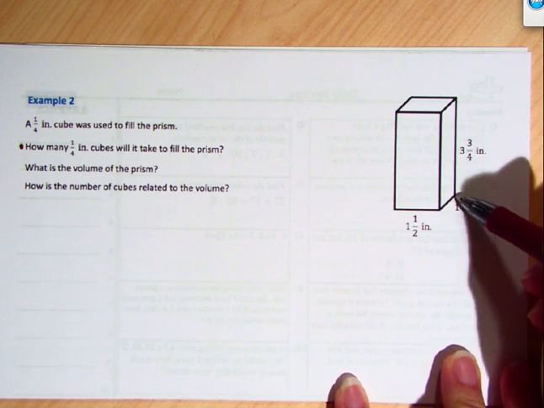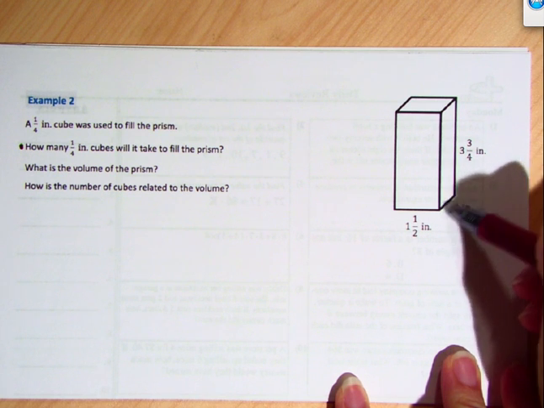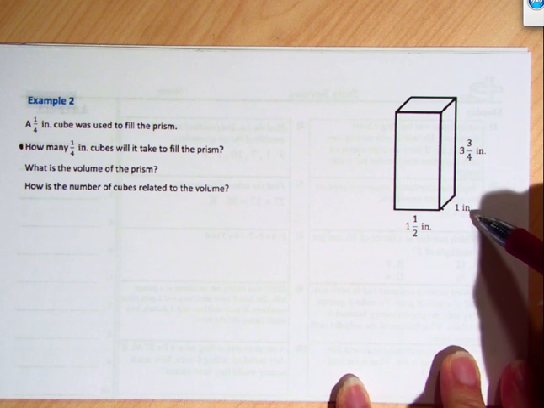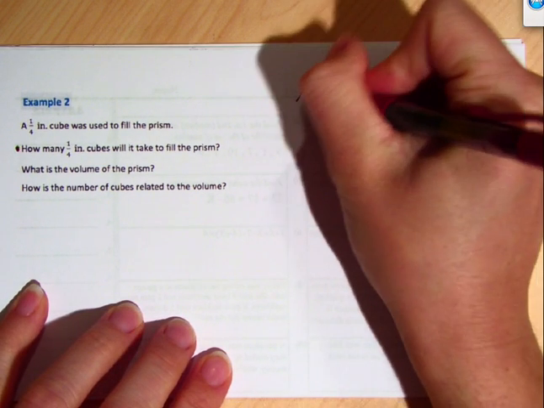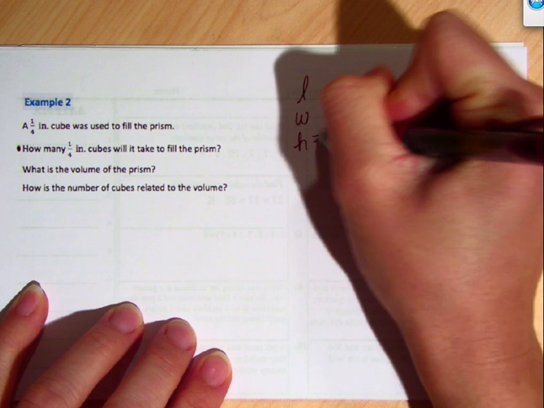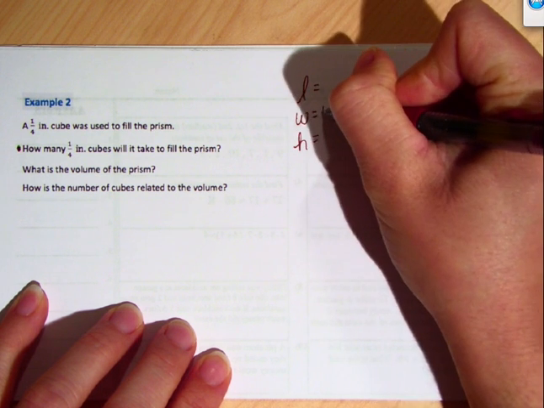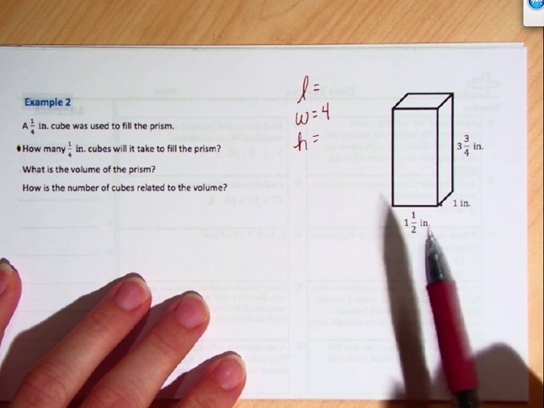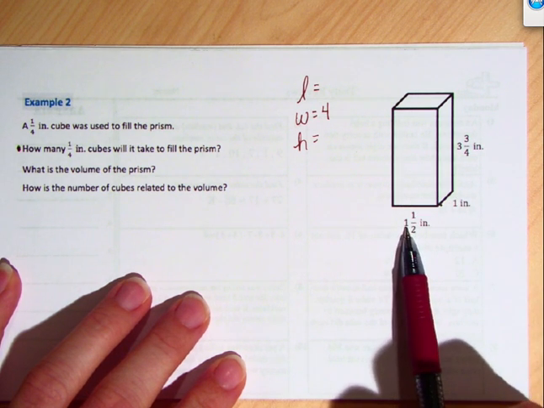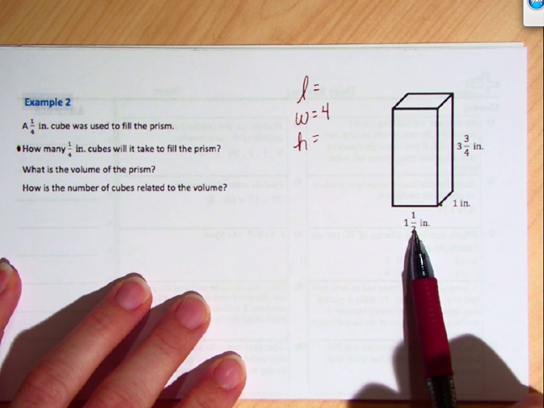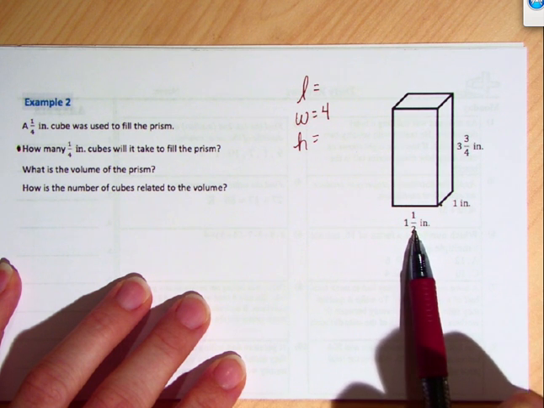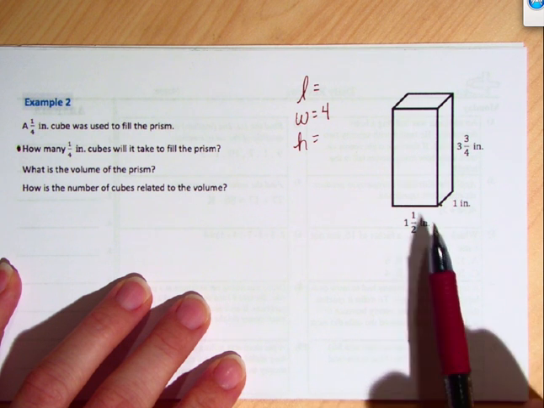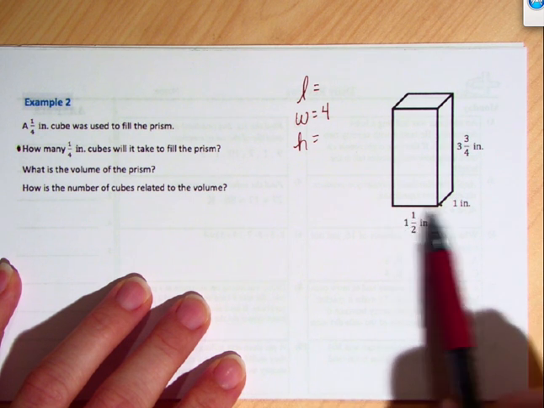I'm going to write my numbers over here. There are going to be 4 along here because for every inch there are 4 of them. So there's going to be 4. I'm going to do my length, my width, and my height again. And then we said the width, there's going to be 4 cubes because that's 1 inch. Okay, so I'm going to have 4 in here, and in my 1/2 inch, I am going to have 2 quarters and a half. So here's 4 and 2. I'm going to have 6 going this way.